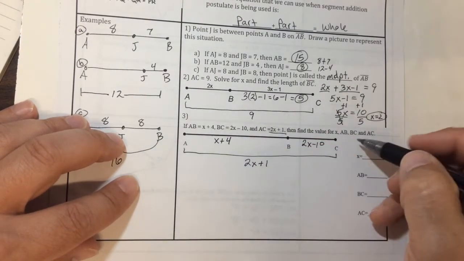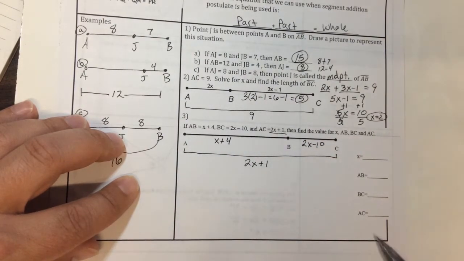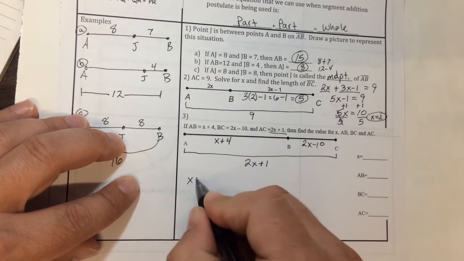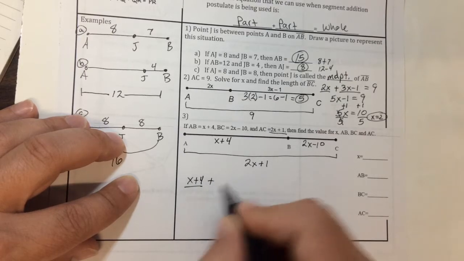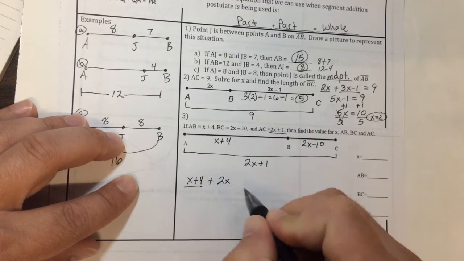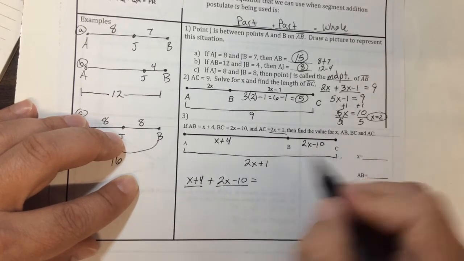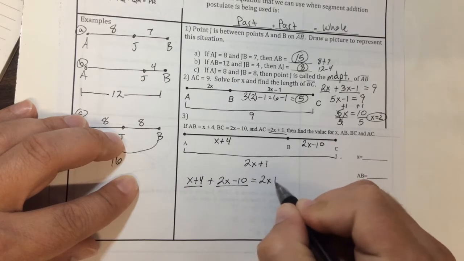And that's going to help me set up an equation, because you'll recognize these lengths should add together to give you a total length. So I can write my equation, x plus 4. I'm just underlining these to show you the parts that are adding together, plus 2x minus 10 should equal the total from AC, 2x plus 1.